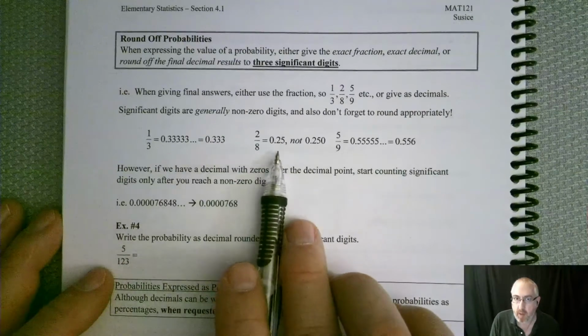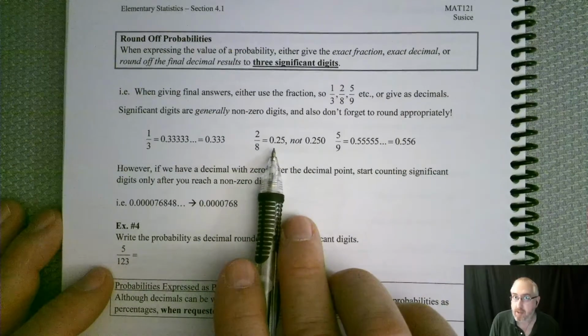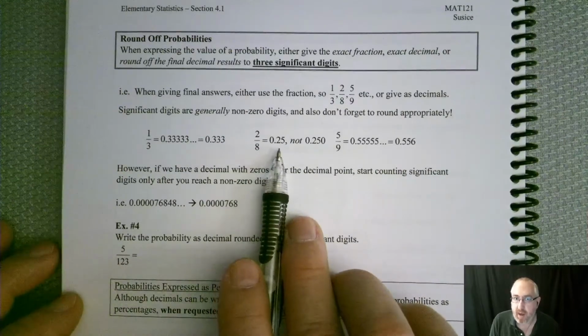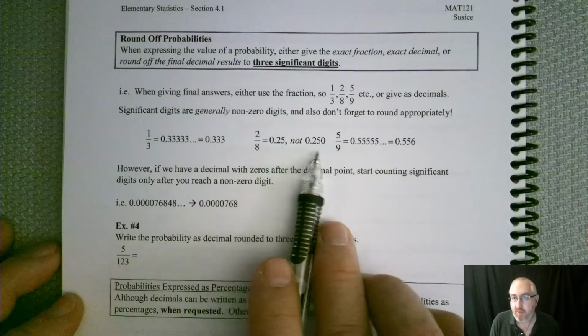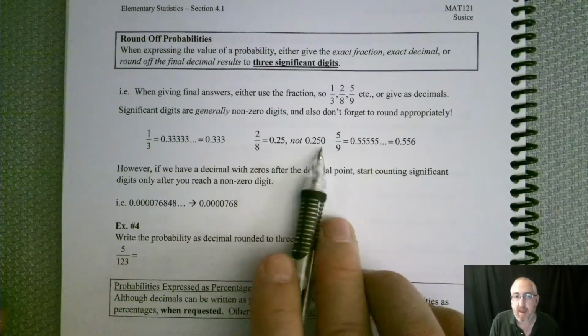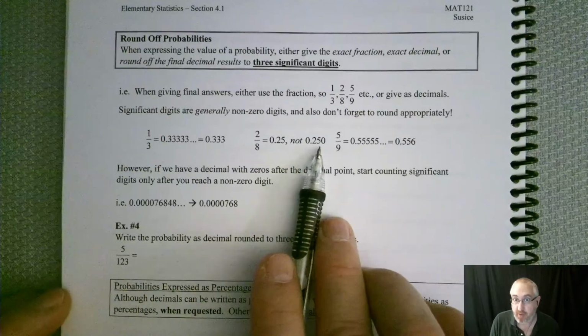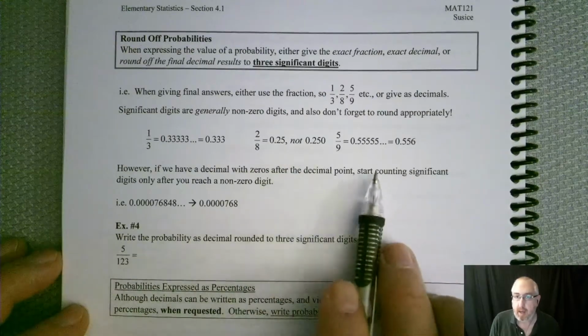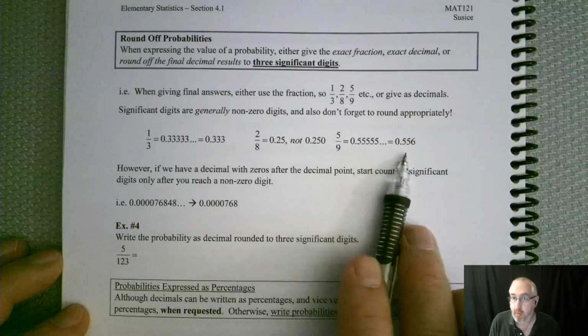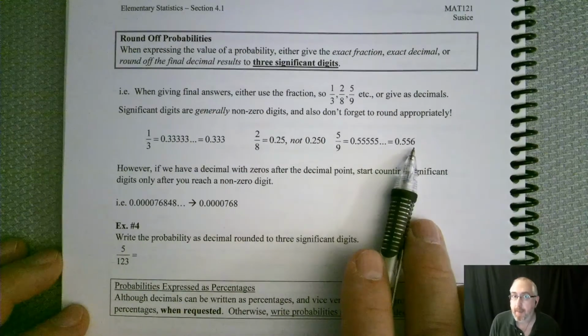Same idea with a terminating decimal. So 0.25, not 0.250. In this case, I probably wouldn't get too picky about whether you put the 0 at the end or not.